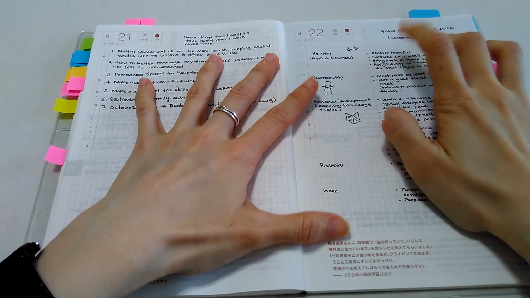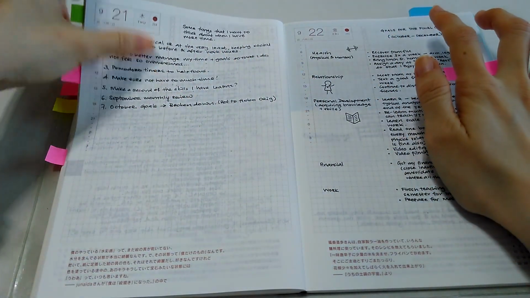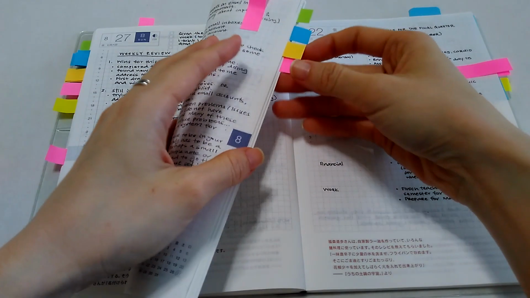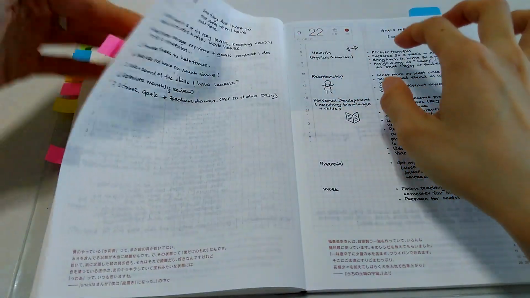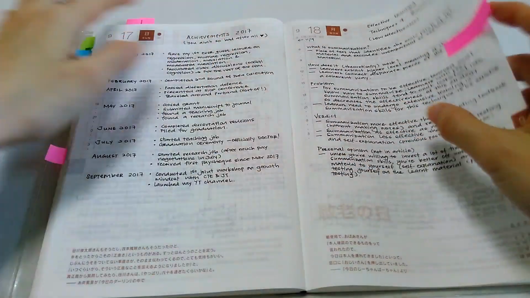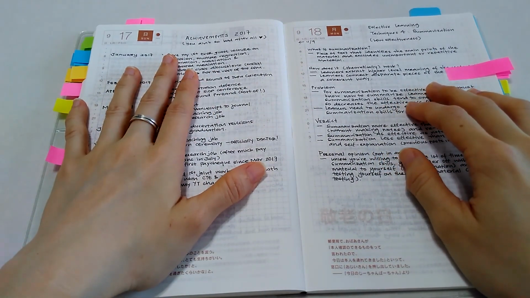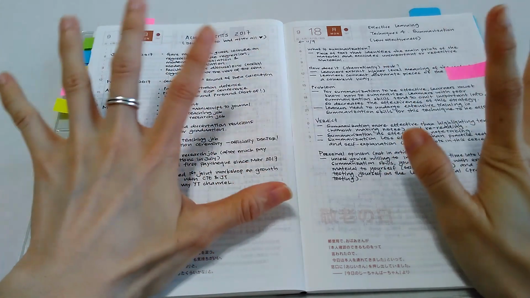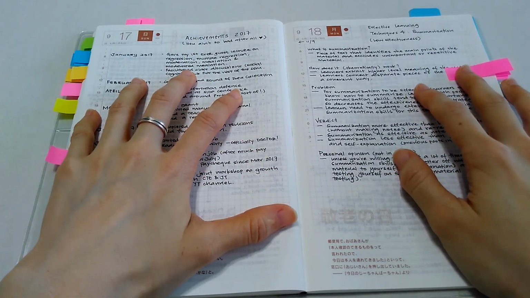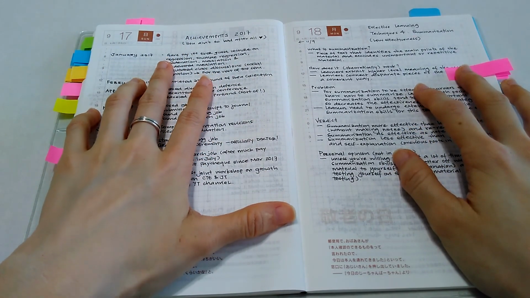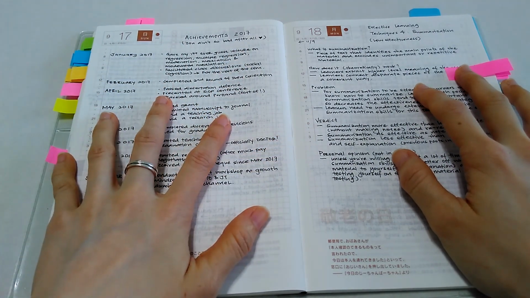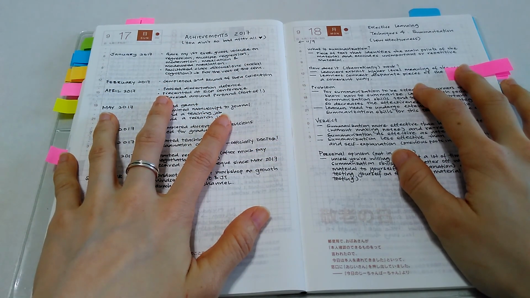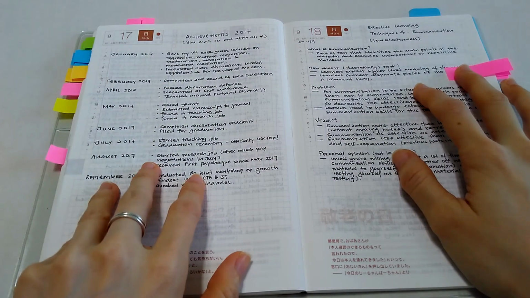I not only have a goal setting section, I also have what I call an accomplishment page. Let me look for that. Okay, right here. So one day I was feeling very down because I felt like I hadn't achieved much this year, even though I had grand plans. So I decided that I was going to list down all the achievements that I had for this year, and I broke them down by month.